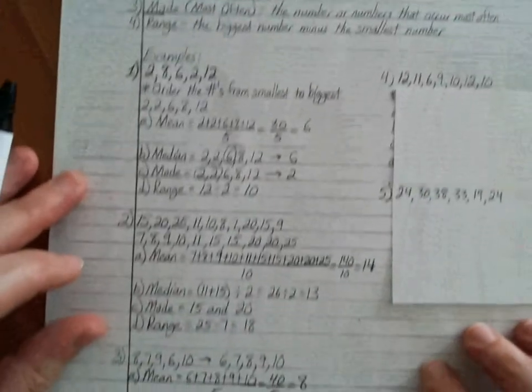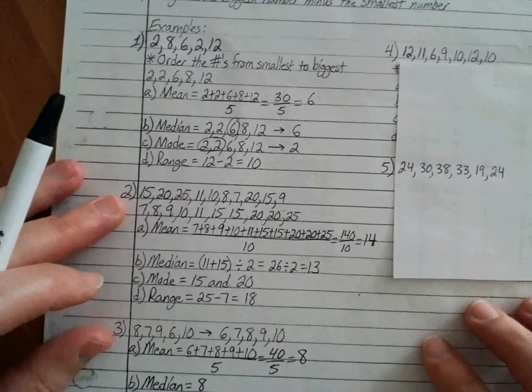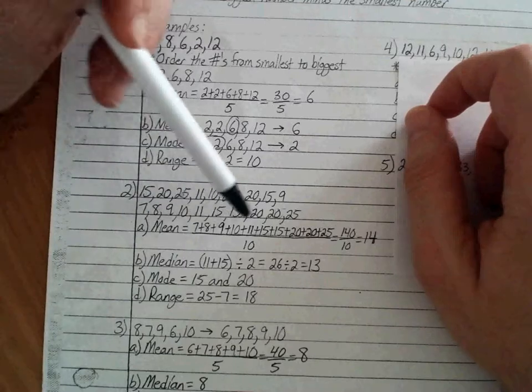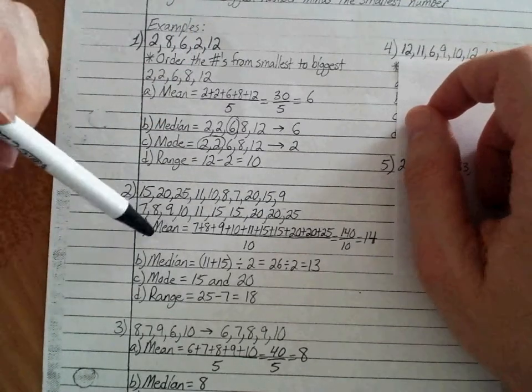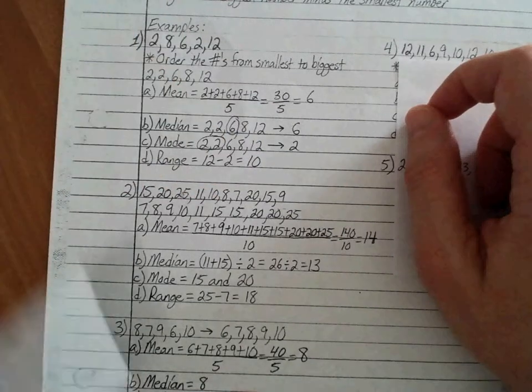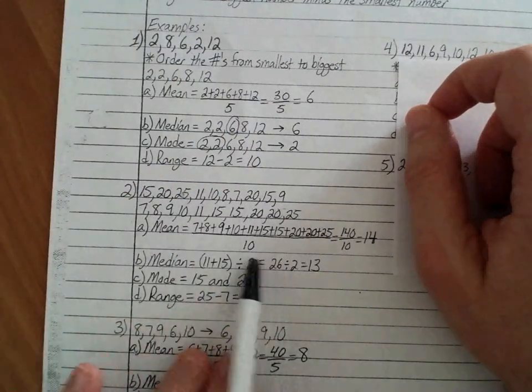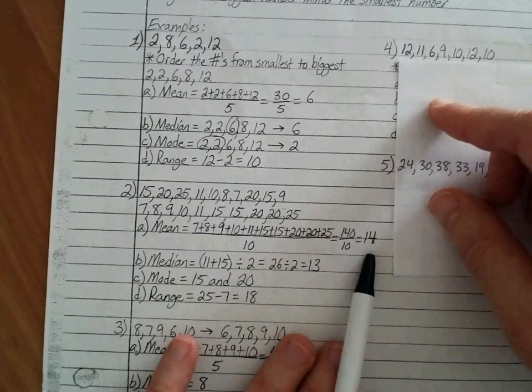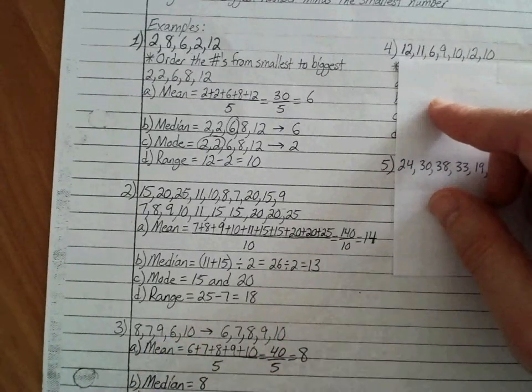Let's look at another example. This next one here for number 2, we've got some more numbers. I've already ordered them from least to greatest to help us out. For the mean, I'm going to add up all these numbers. If I do, I get 140. Then you had 10 numbers to start with, so divide by 10. When you divide 140 by 10, you're left with 14 for your mean or average.